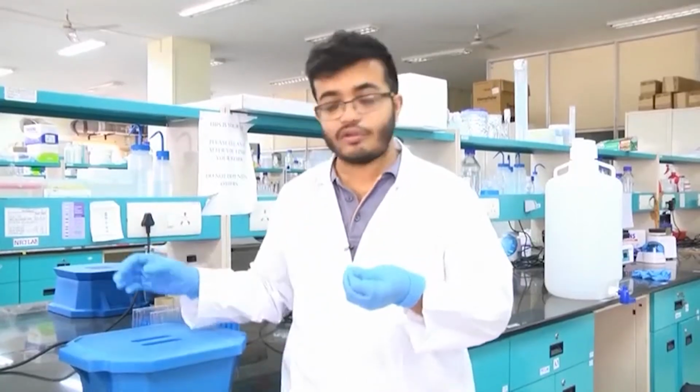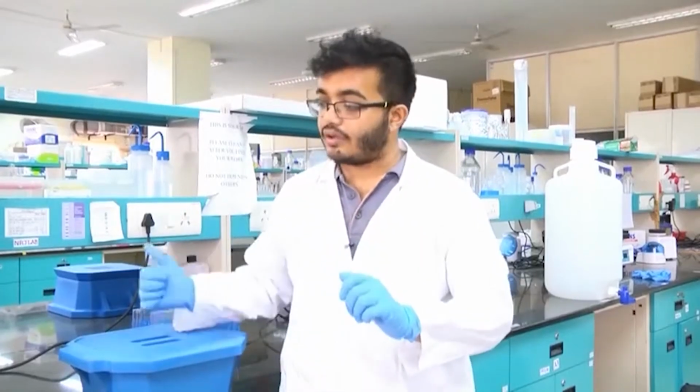We keep them for around 5 minutes. You can keep them for 2 to 10 minutes. I usually prefer to keep them on ice for 5 minutes to help the bacterial cells recover. After that, we add some nutritive media. I will use LB media. We add some LB media and allow these cells to grow for 1.5 hours at 37 degrees centigrade.